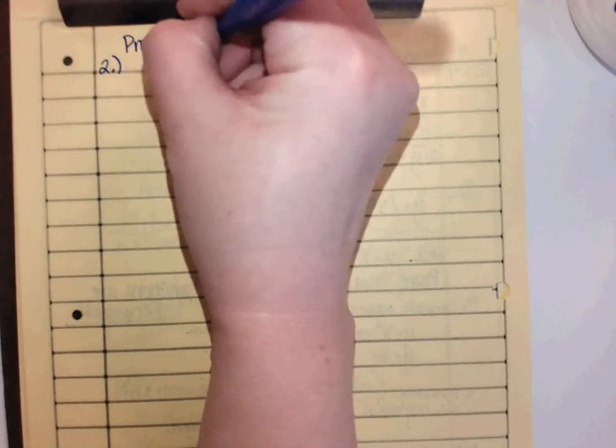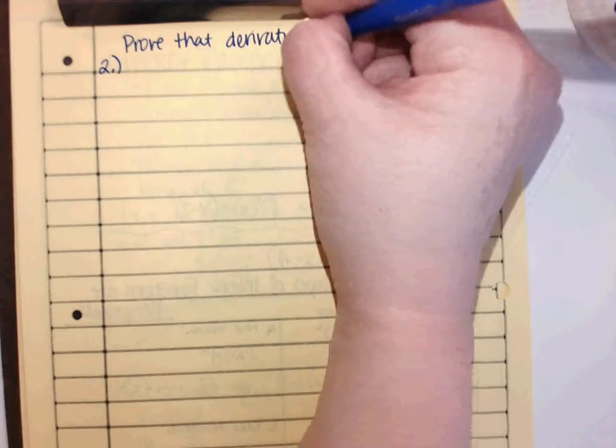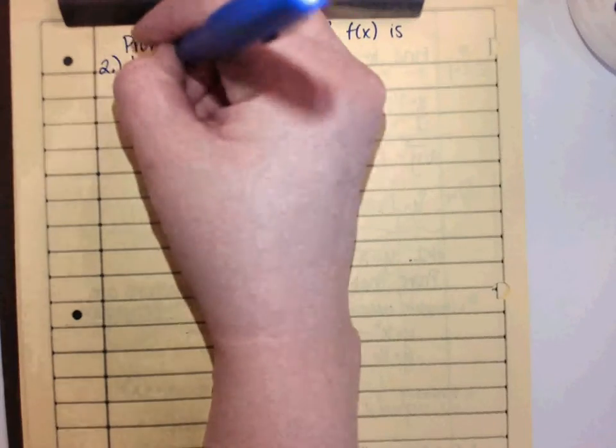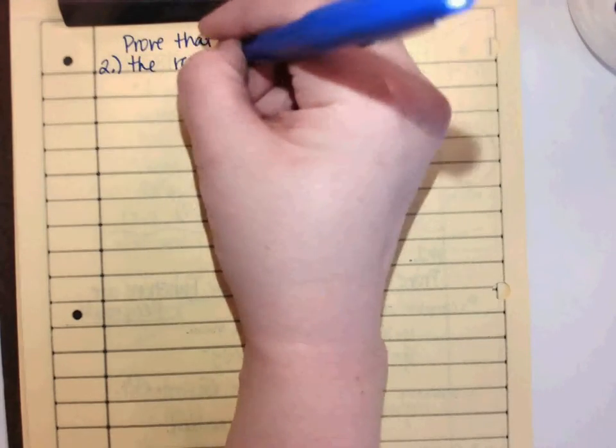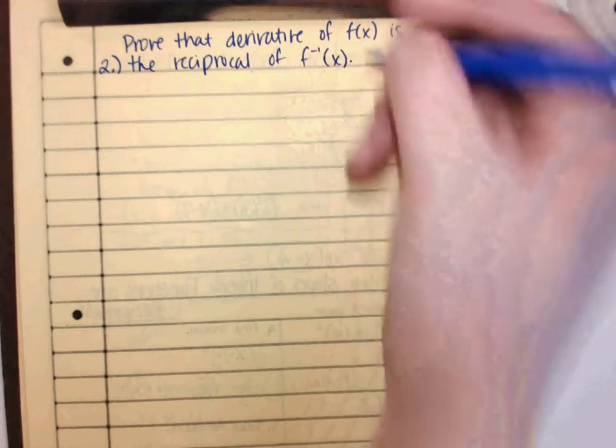Number 2, this is adding on to yesterday's notes. You are going to prove that the derivative of f of x is the reciprocal of f inverse of x.